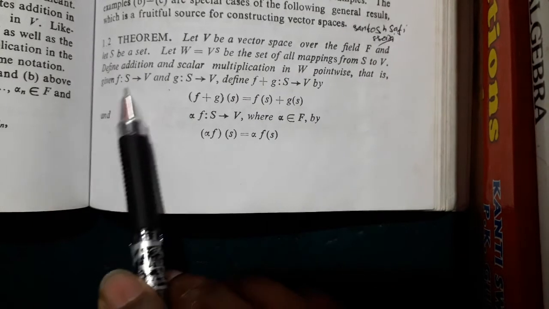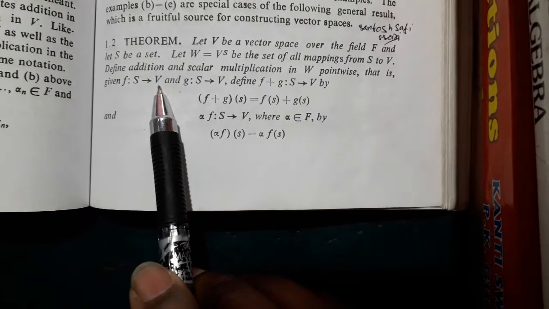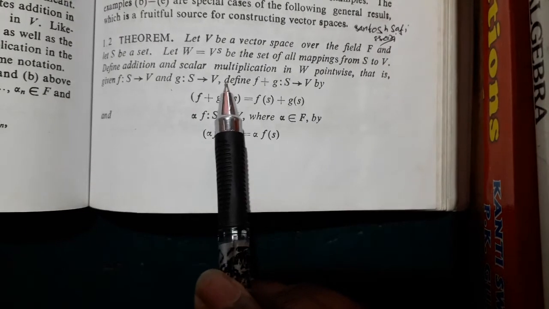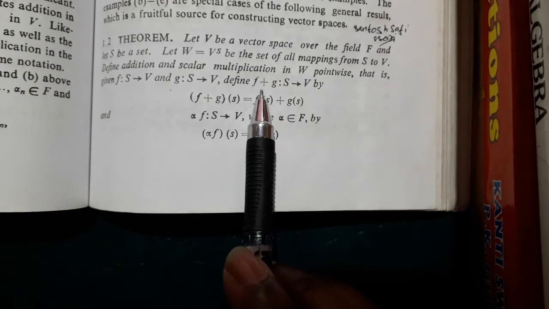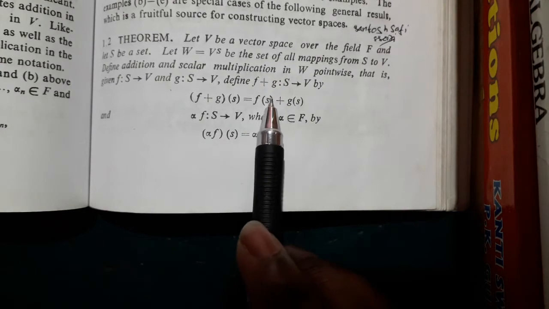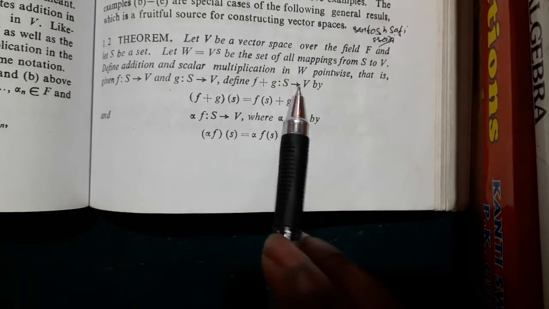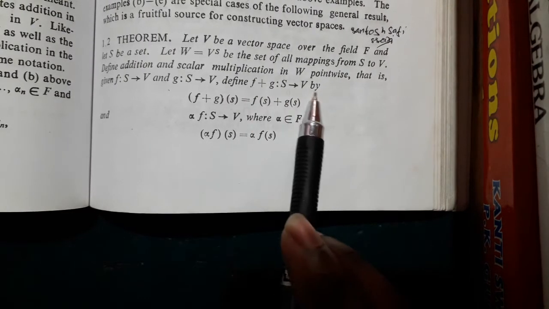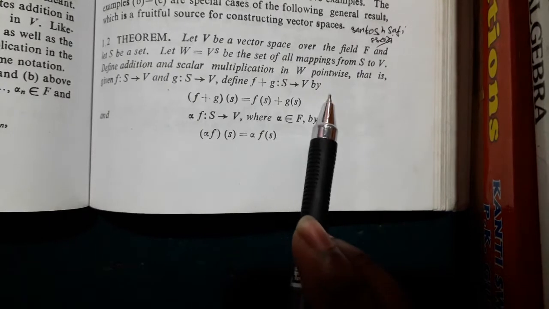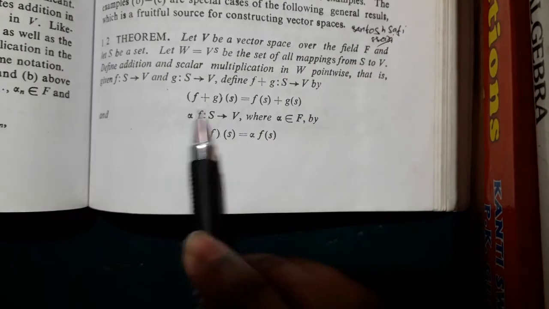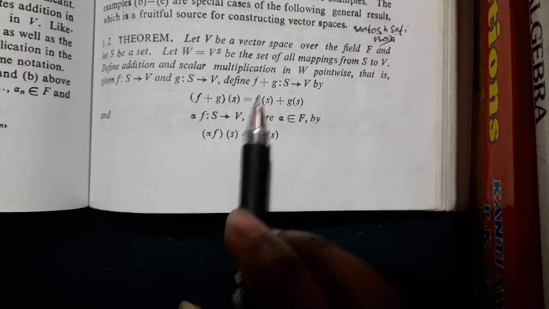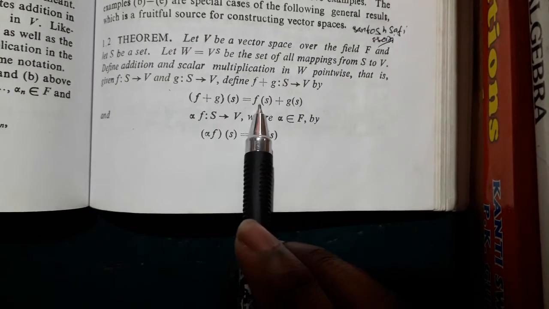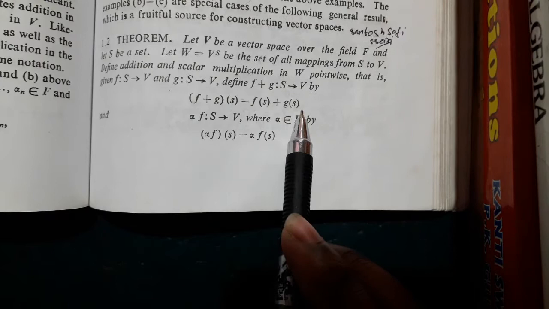That is, f is a function from S to V and g is also a function from S to V. Now we'll define what f plus g is. f plus g is also a function from S to V, given by (f plus g) applied on s, an element from S, equals f of s plus g of s.